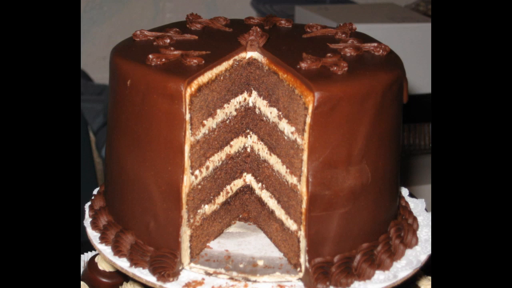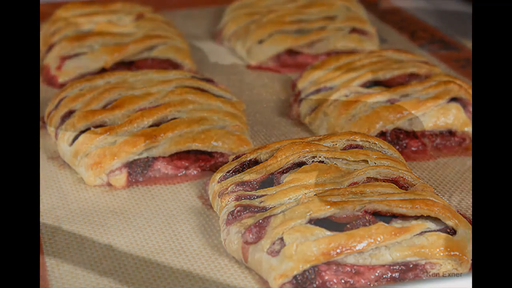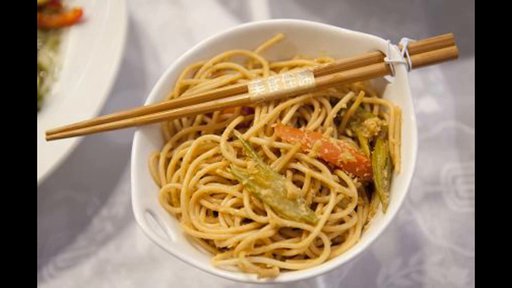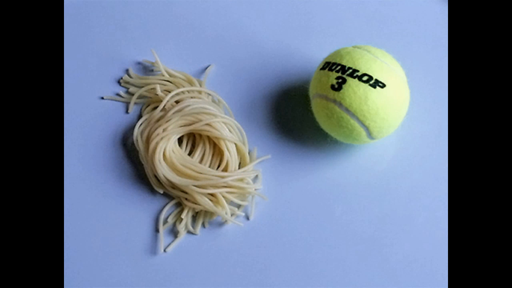Soft, low-protein wheats are used in cakes, pastries, cookies, crackers, and oriental noodles. Hard, high-protein wheats are used in breads and quick breads. Durum is used in pasta and egg noodles.